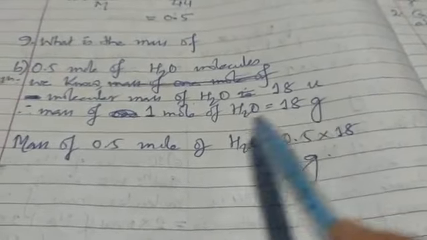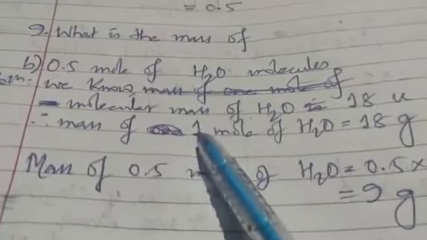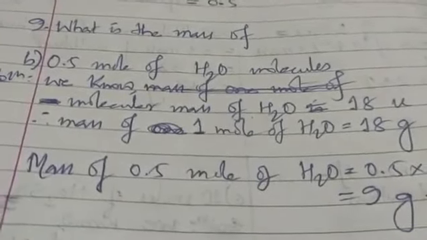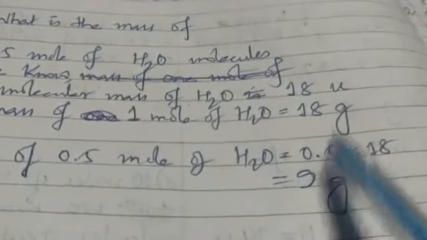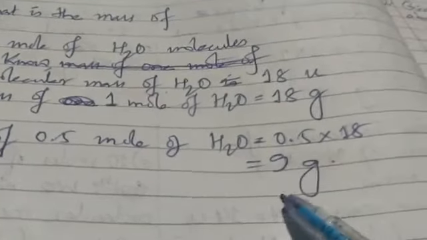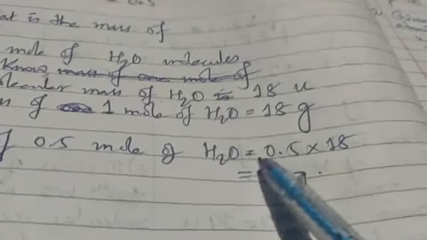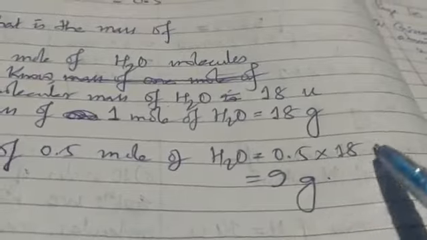That means what? Our question here is 0.5. 0.5 is half of 1 or not? That means this value will also be half of 18. Simple. So you're getting 9 gram. How are you getting it? Actually you're multiplying, and this is according to the formula.